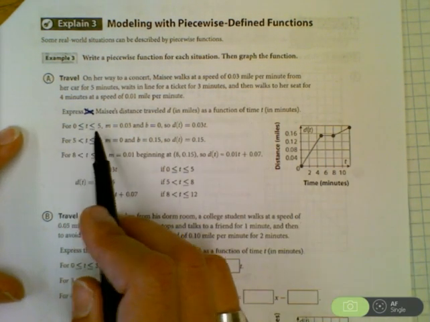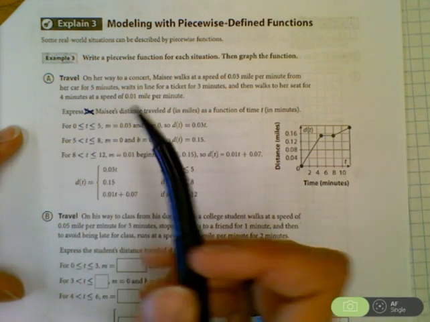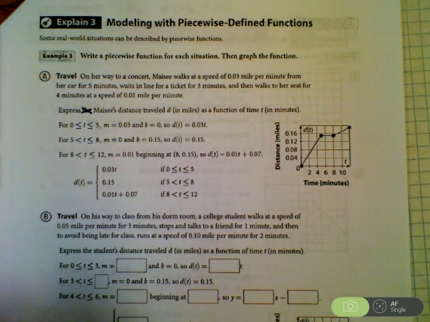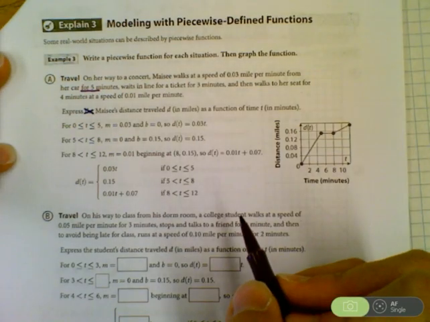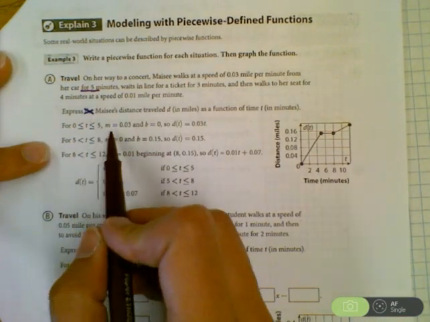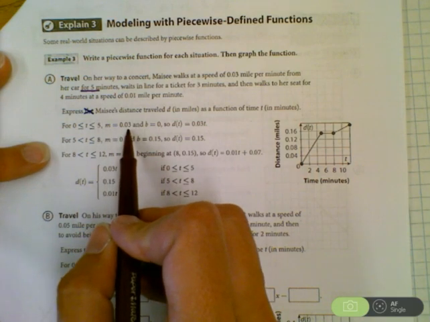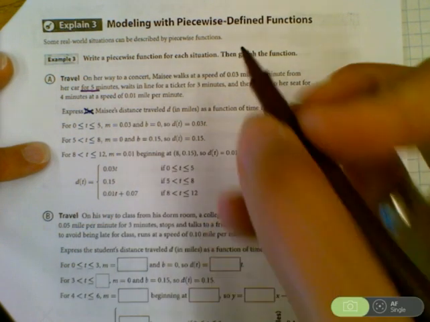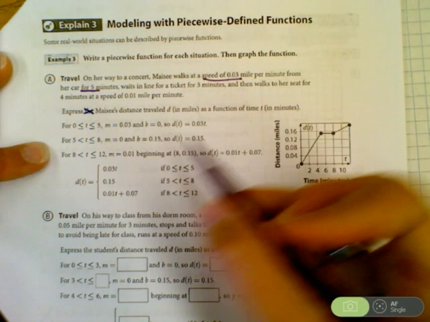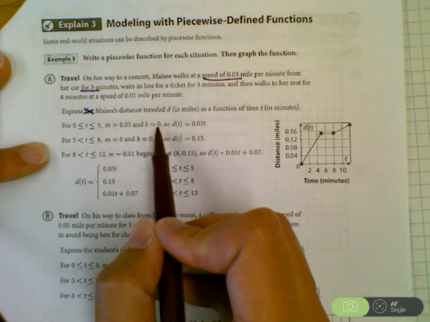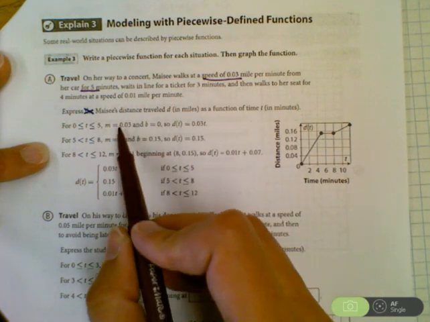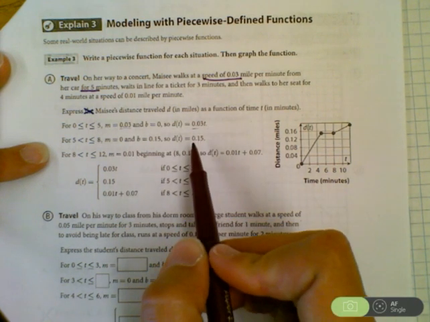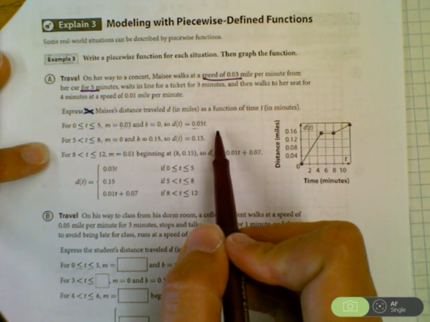So this 0 to 5, we know because it told us in the beginning that she walked for 5 minutes from her car. We know the slope of that line is 0.03 because it tells us the speed was 0.03. And we know she started at her car, so that's why the y-intercept is 0. That's how we get this 0.03t with no y-intercept to add to it.